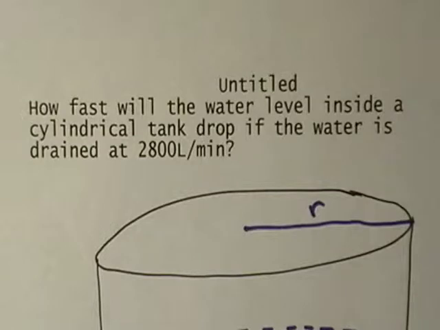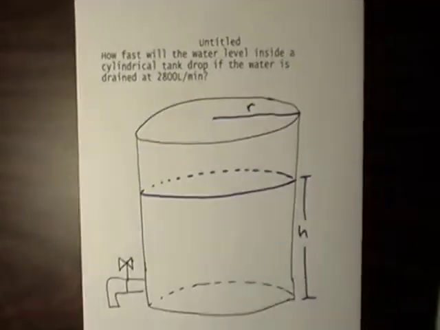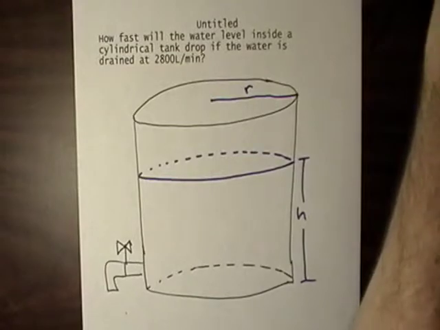how fast will the water level inside a cylinder tank drop if the water is drained at 2,800 liters per minute. Okay, so we have a tank here, and we're going to drain some water out of it.